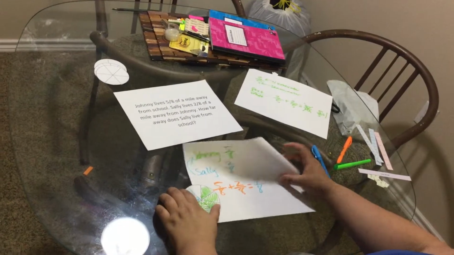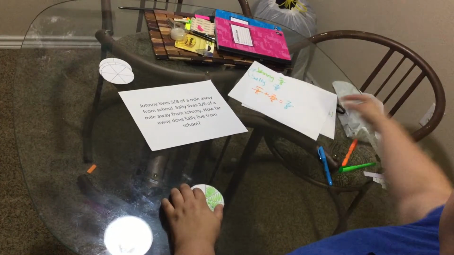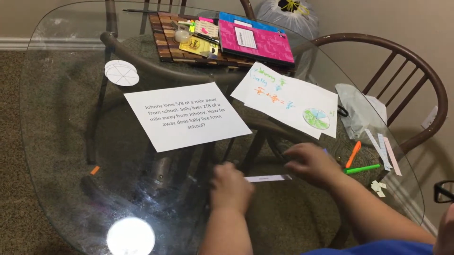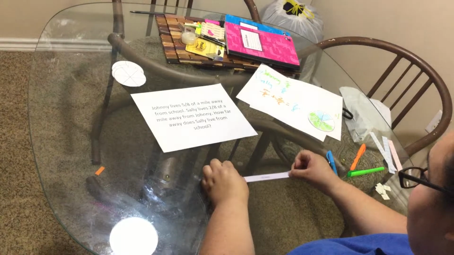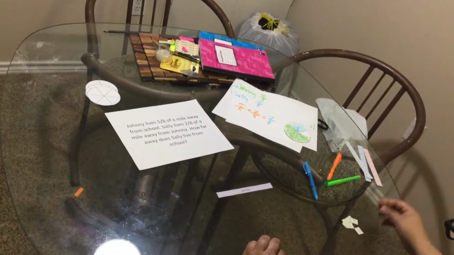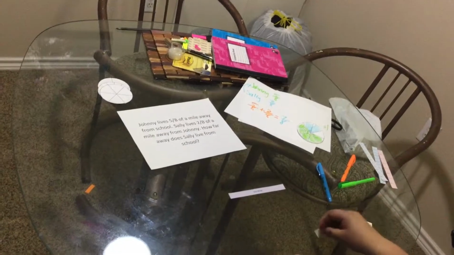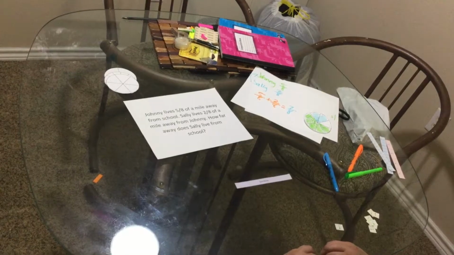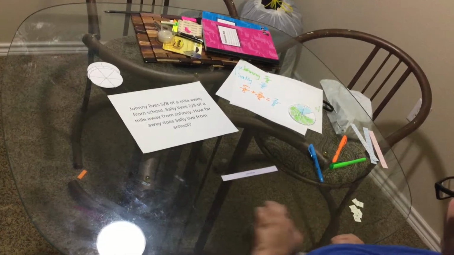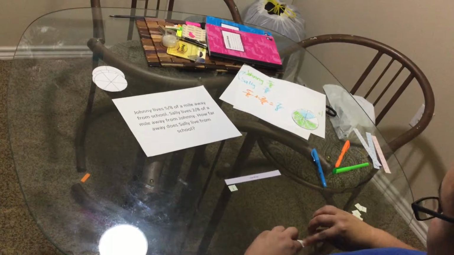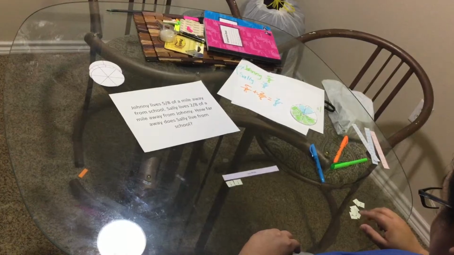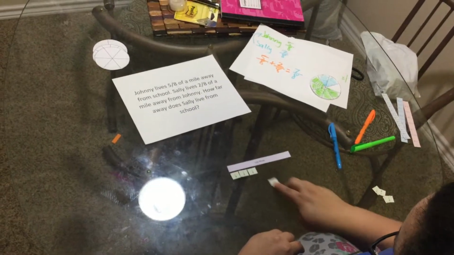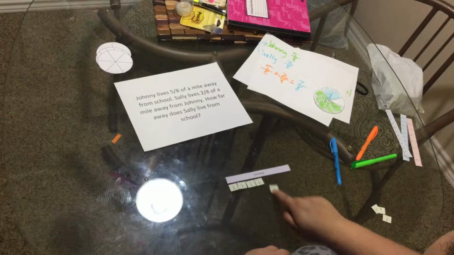So let's try this problem with our linear model, which would be our strip diagram. So I have my one whole here as my frame of reference, and I'm going to go ahead and use these 1/8 pieces to count out how many we need. So Johnny is 5/8 of a mile. So how many are we going to count out? 5. So 1, 2, 3, 4, 5.